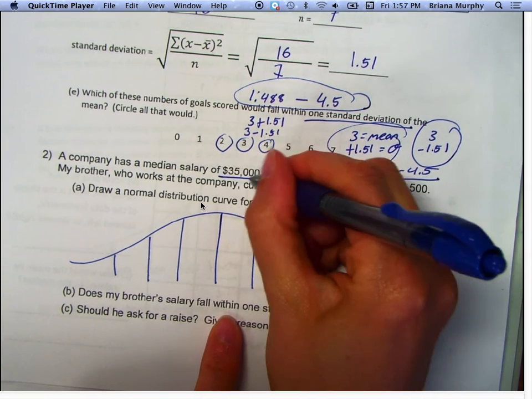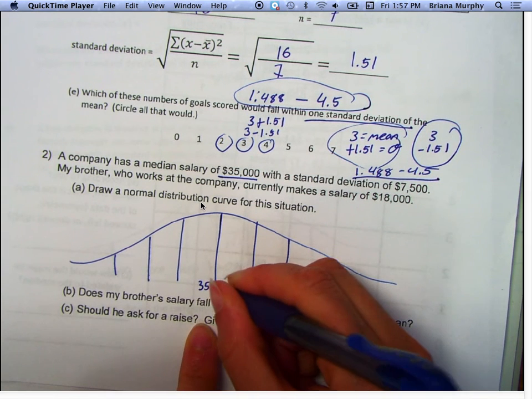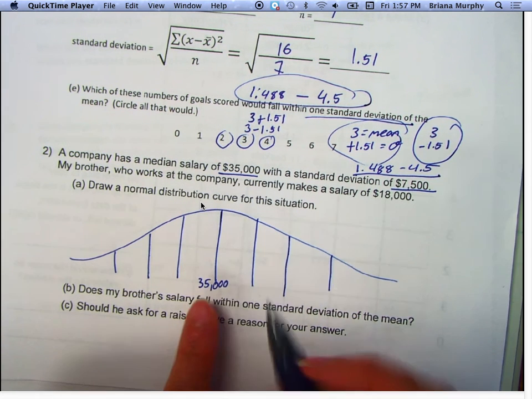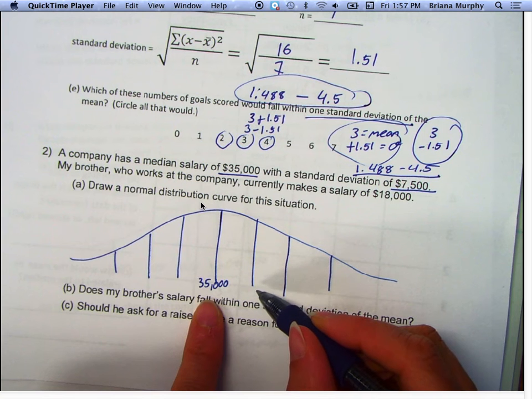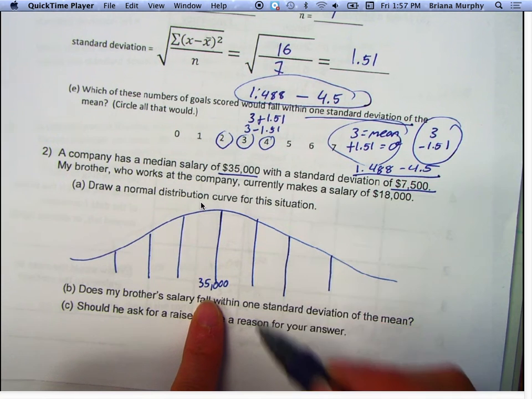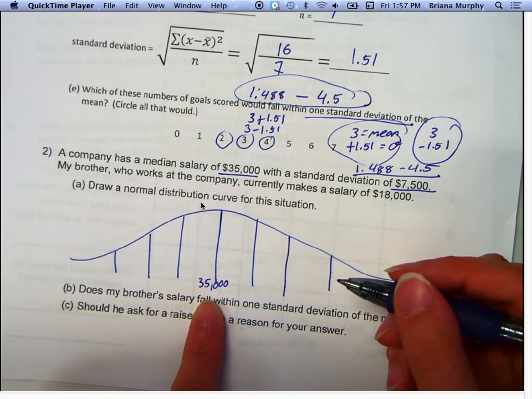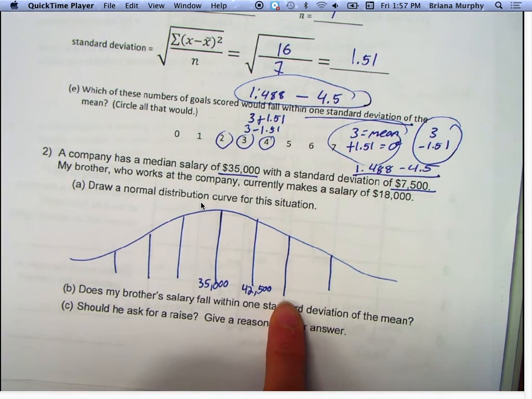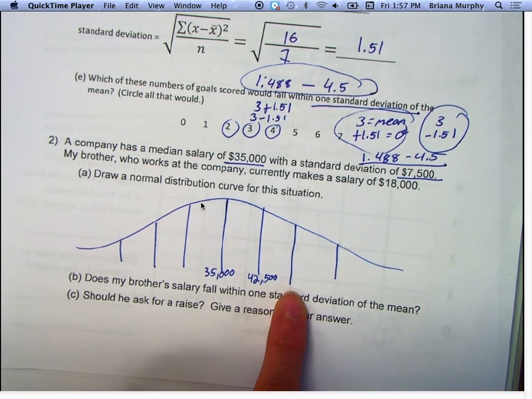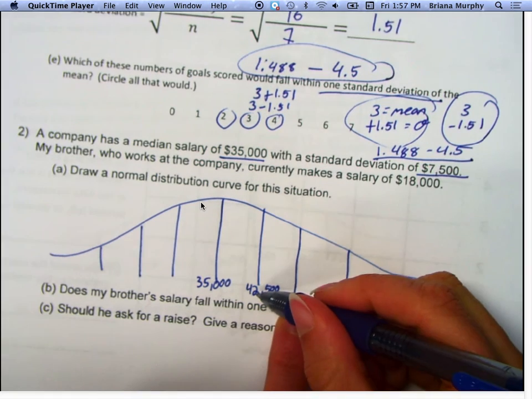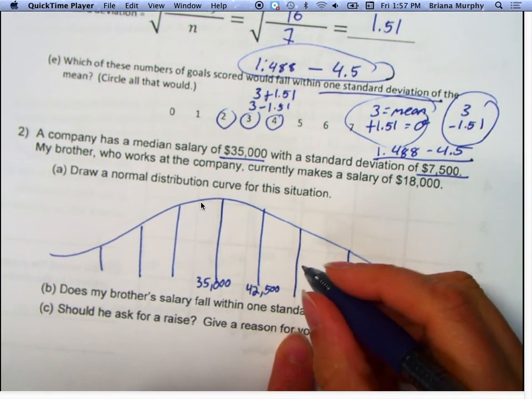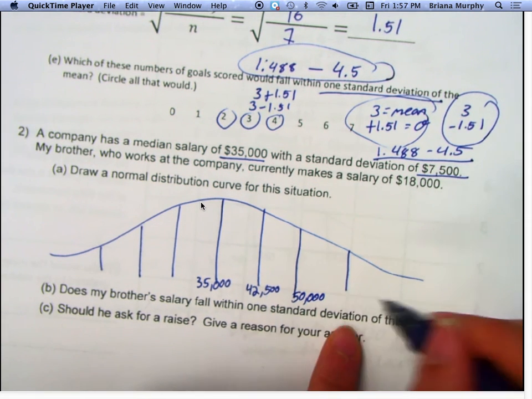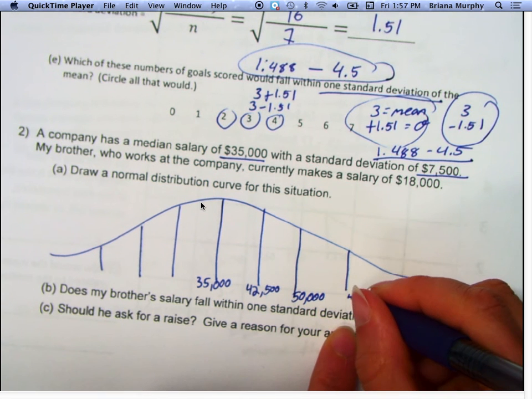So a company, if the median of the salary is 35,000 and the standard deviation is 7,500, how do I get the first standard deviation here? What am I going to do? I add 35,000 plus 7,500 is 42,500. And then how do I get the second standard deviation? You add it to the first one, right? So 42,500 plus 7,500 gives us 50,000. And then I take 50,000 plus 7,500, and I get 57,500.